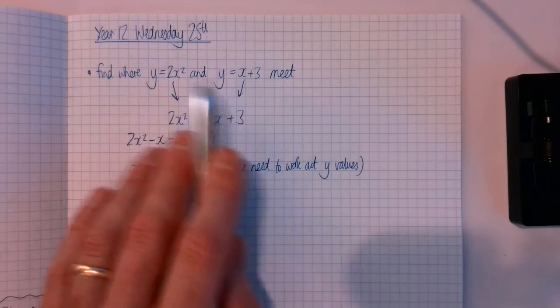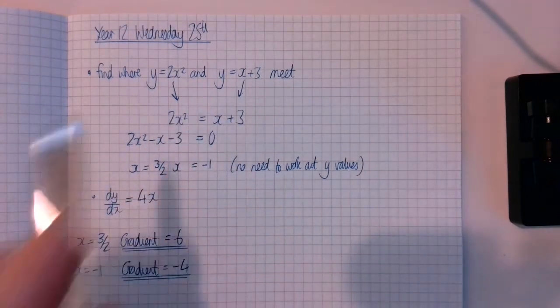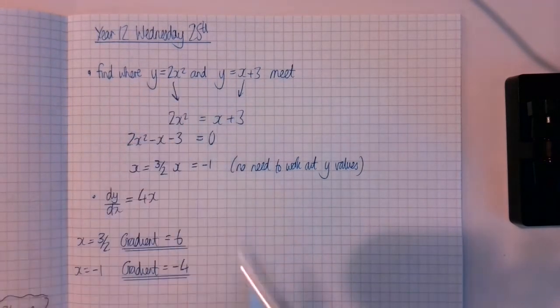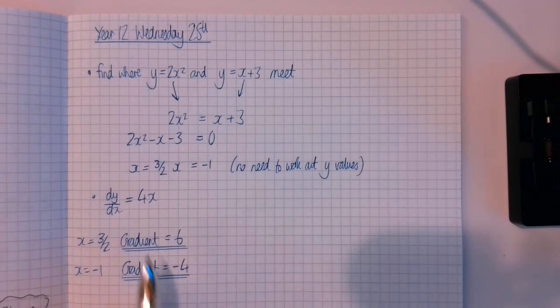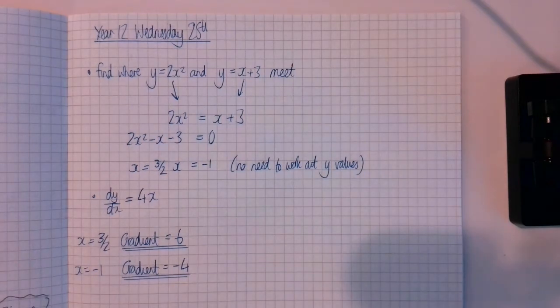And there were several ways of solving it, so that wasn't the only way of doing it. You only needed to differentiate the curve because we were only after the gradient of the curve at those points. So that was that. Substitute the values in. Bingo. Okay, on with today.